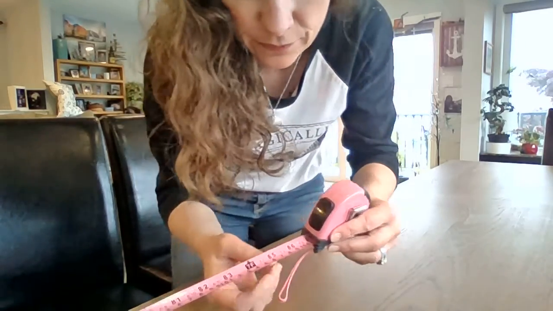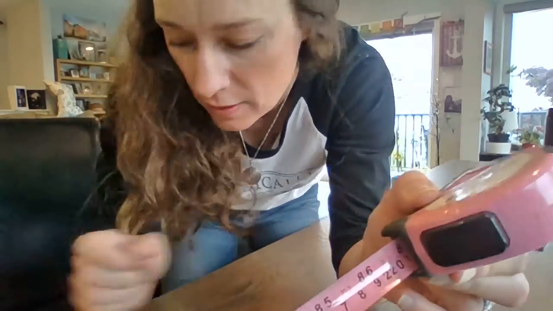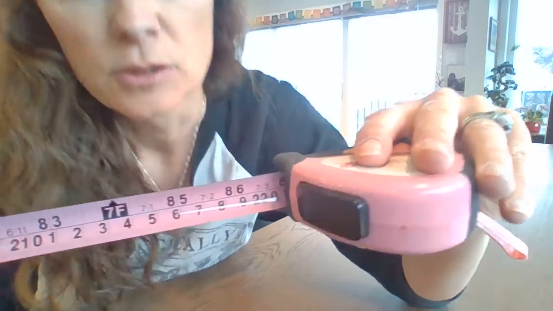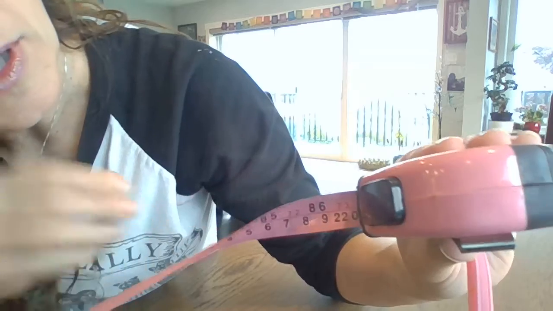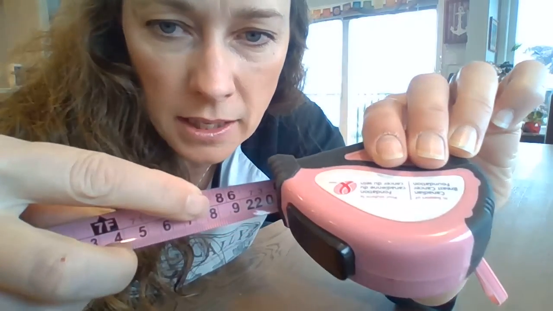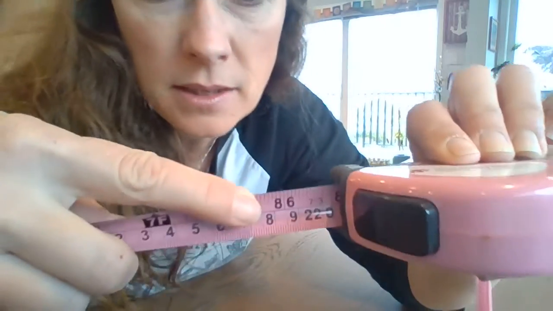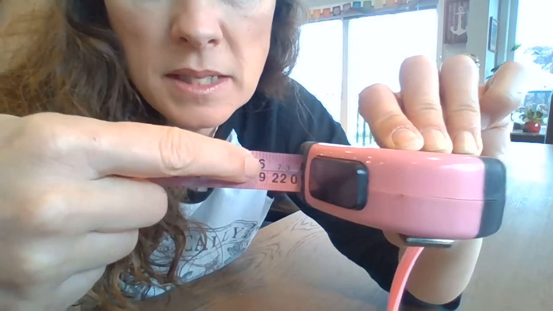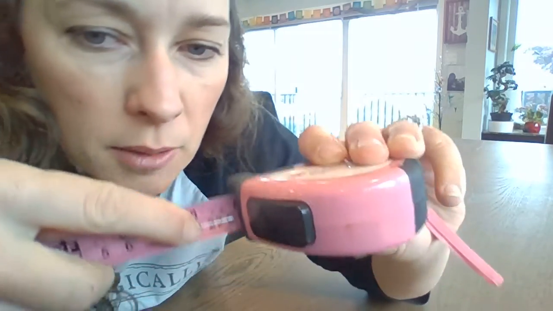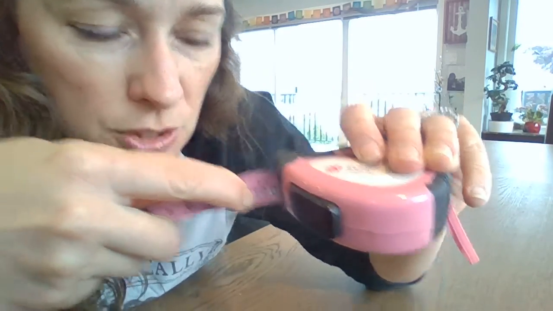Wow. Okay. So this is how far it got. It got all the way to there. Look at that. Oh my gosh. So I have two numbers. If I wanted to know how many inches it was, that many. 86. See the 8 on the top and then the 6. So it was 86 inches. Holy cats. Or, look at that big number. 220. Do you know what number that is? 220 centimeters. Oh my gosh.